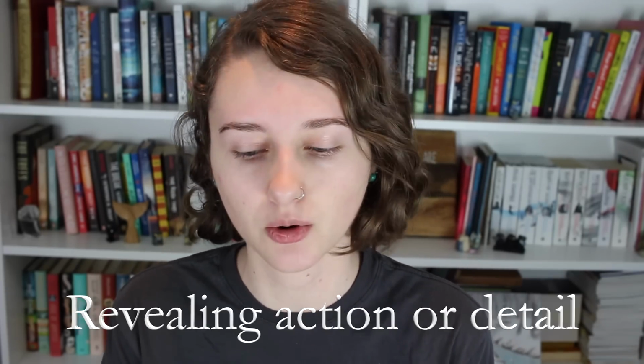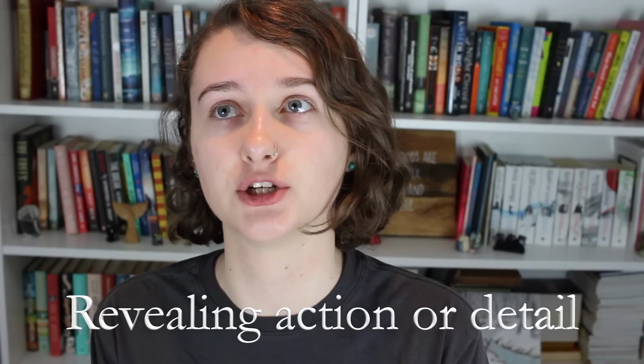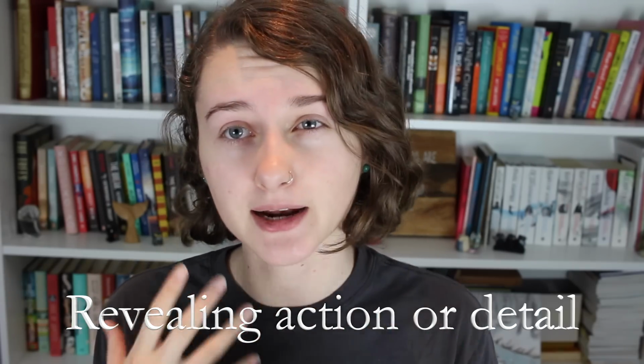So next up is one that I think is very important, and it's revealing action and detail. Revealing action and detail are basically, if there's something small that they do that's unexpected, ideally, or something about them that's unexpected, that reveals their colors.